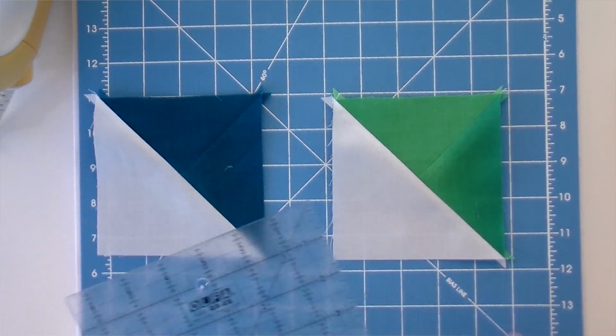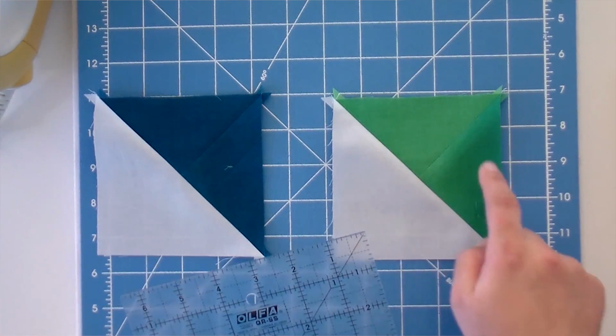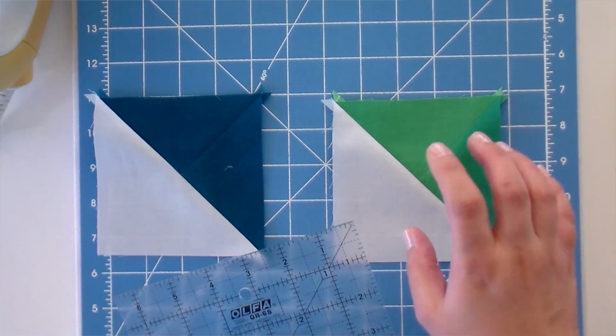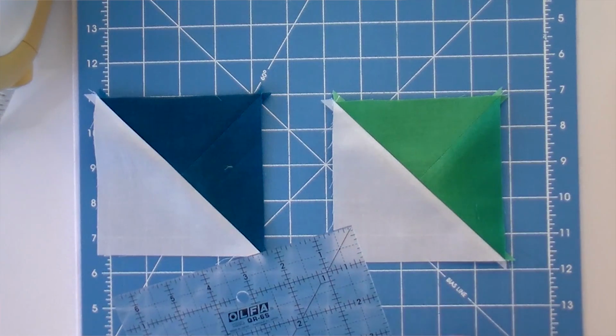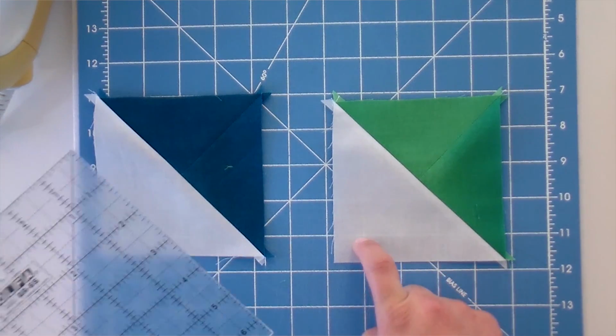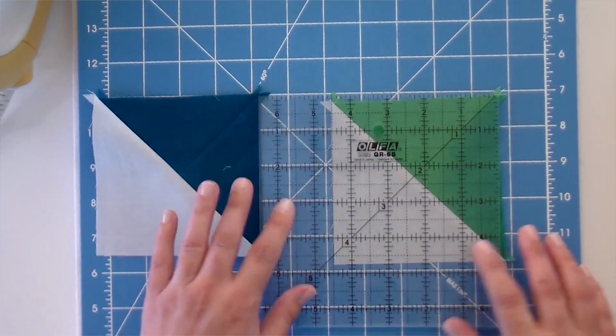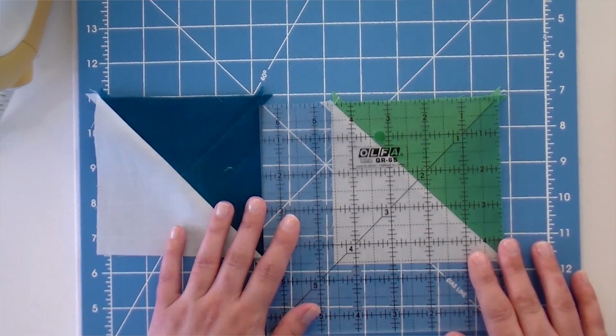Now it's time to trim these babies down. Now these triangles were made at the exact size where we shouldn't have to do too much trimming except for to get these dog ears off. We should have a little bit more trimming to do on the gray side. So here's how you do this.